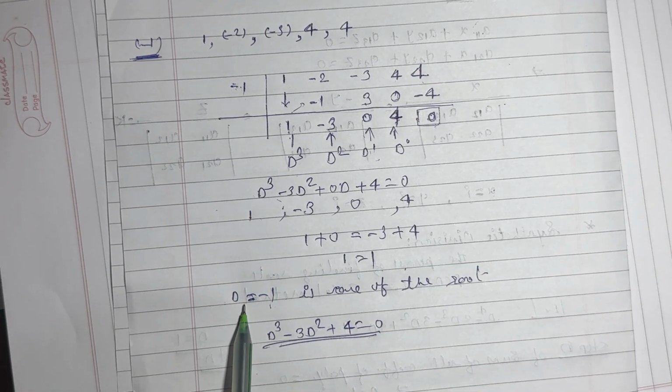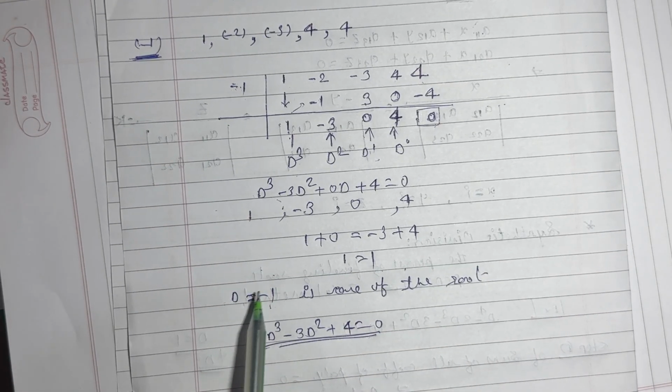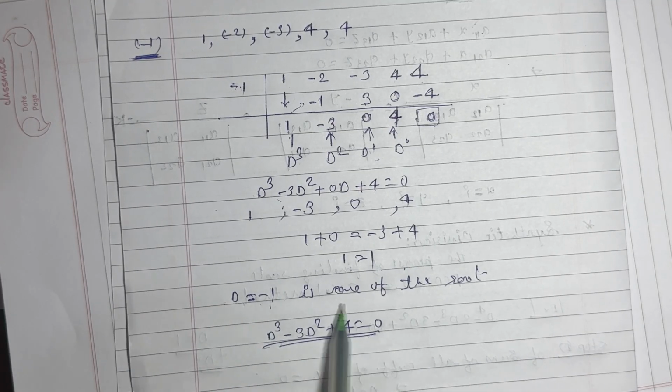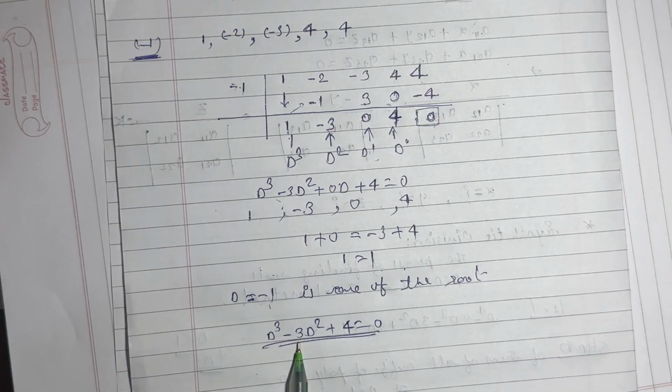Okay, we got one root of the power 4 polynomial. As we have power 4 means 4 roots, once we receive one root, we have to take only the 3 remaining roots from this one. So we have d cube minus 3d square plus 4 equal to 0. Find the roots of this polynomial using synthetic division again.